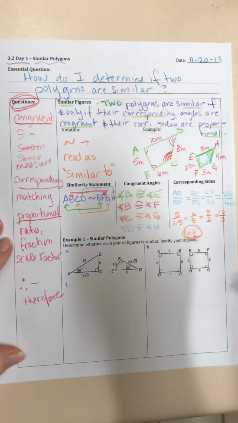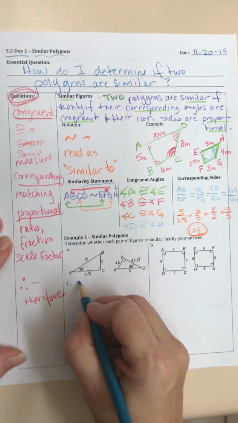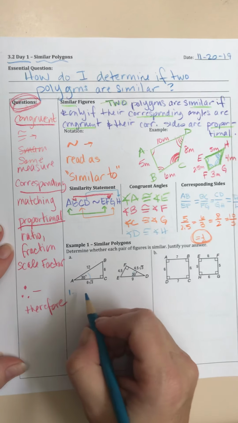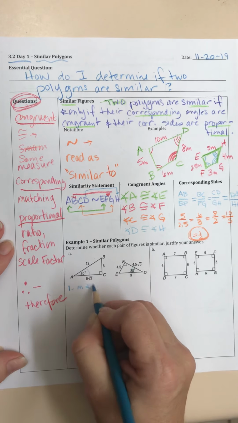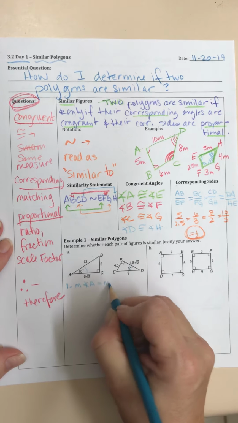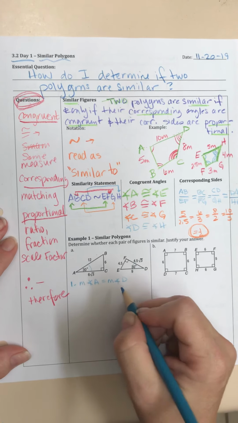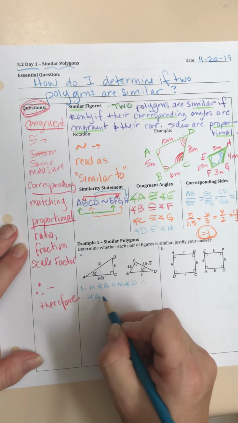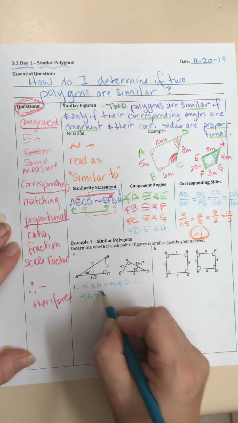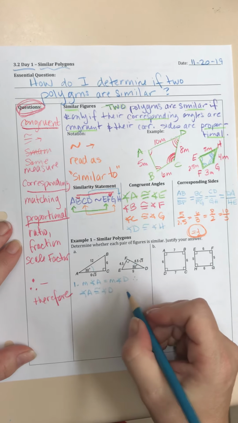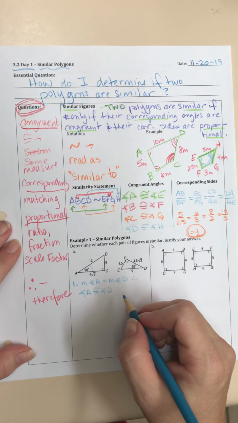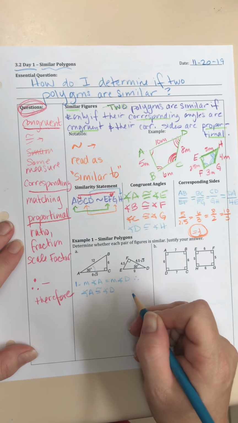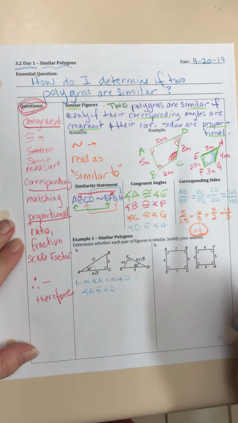So the measure of angle A equals the measure of angle D. Therefore, angle A is congruent to angle D because of their measures being the same.